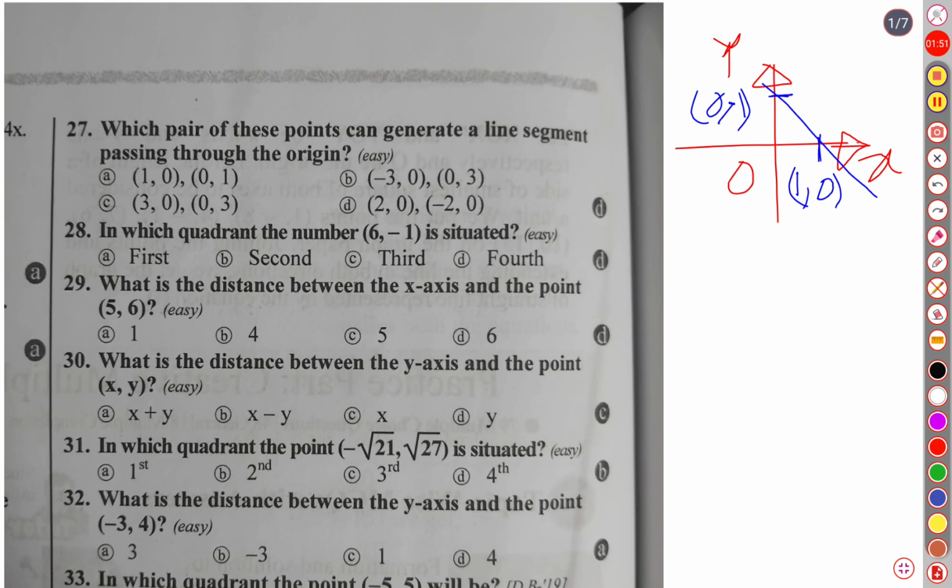So the question asked whether the pair of points generates a line segment passing through the origin. Look at this, origin is this, the O indicates the origin. So as this line doesn't pass through the origin, this option is rejected. For the second option, let's see what the second option says.